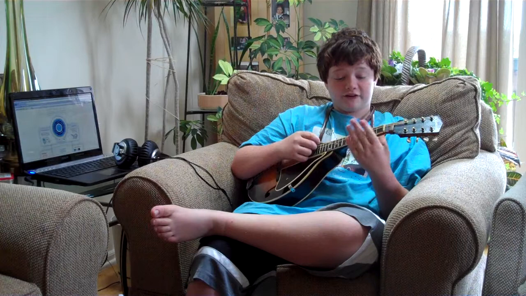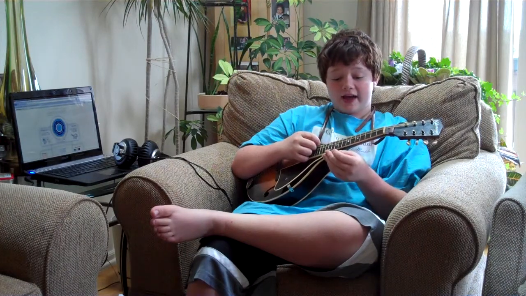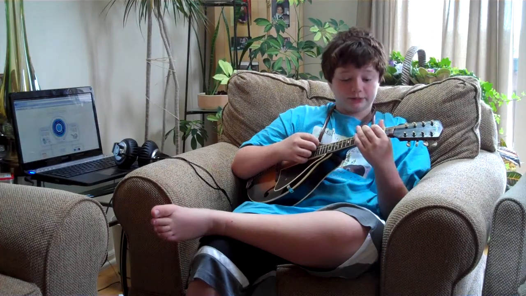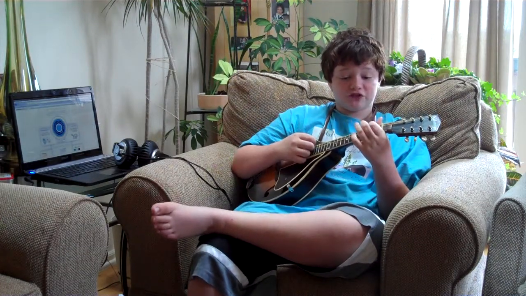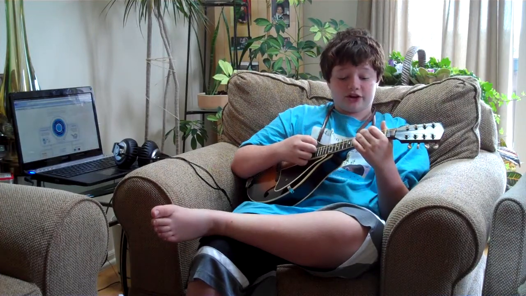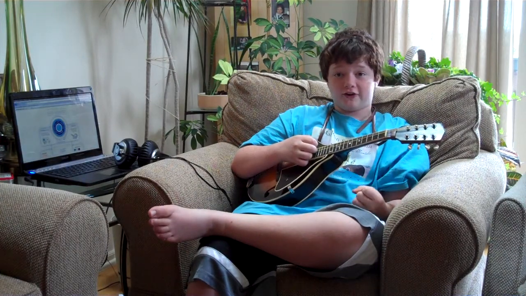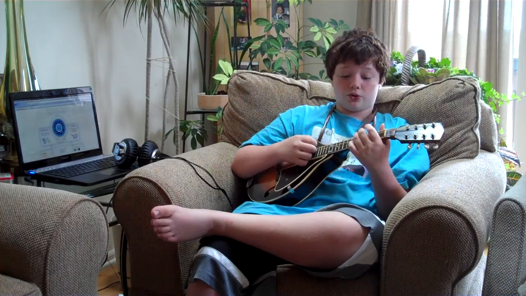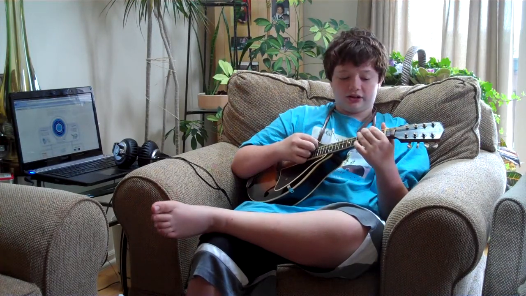I'm going to call out the frets, and then you're going to play it. And I'll go over the fingering first before I actually do it. It's going to be first finger, meaning your pointer. Second finger, meaning your middle finger. And a third finger, meaning your ring finger, or whatever you want to call it.